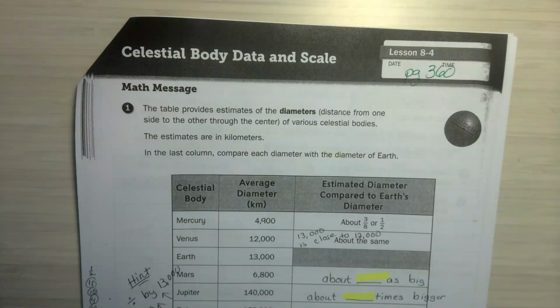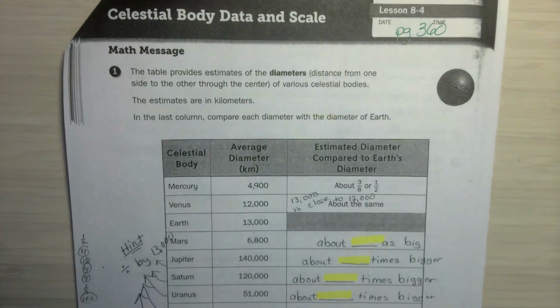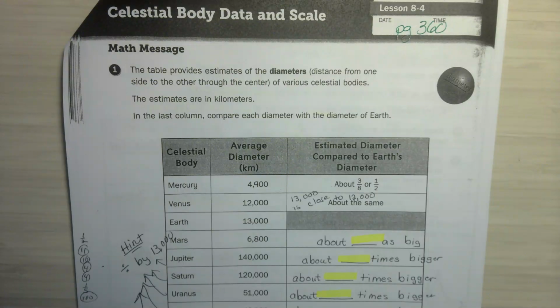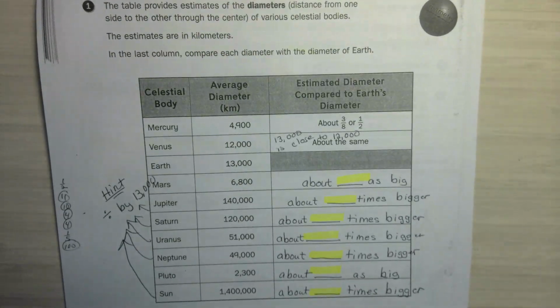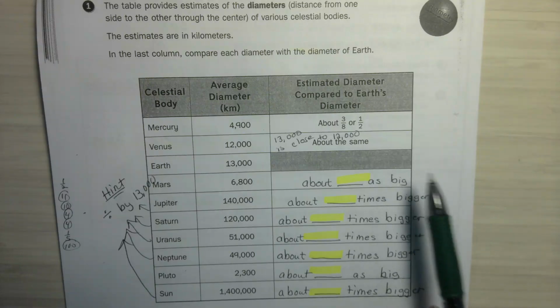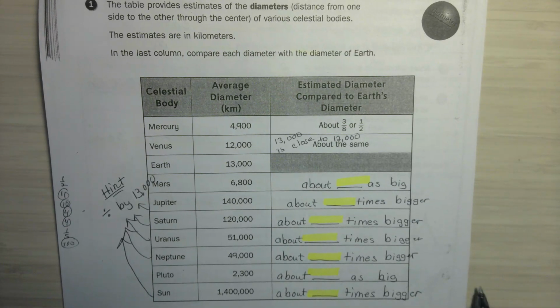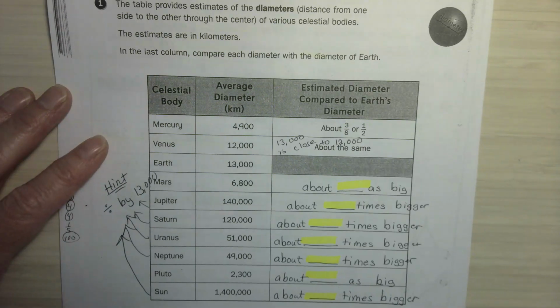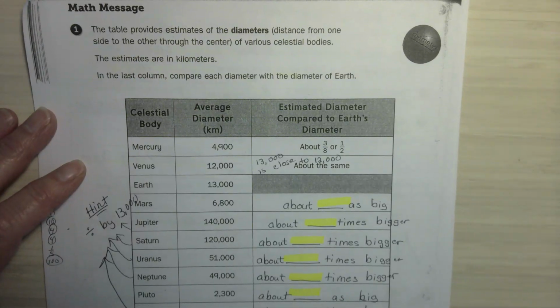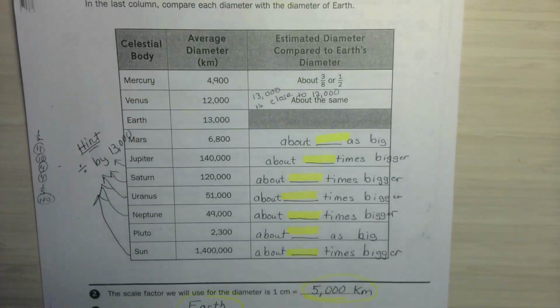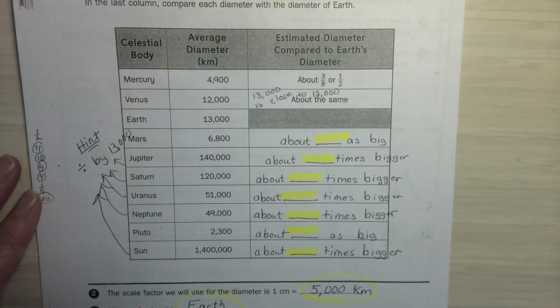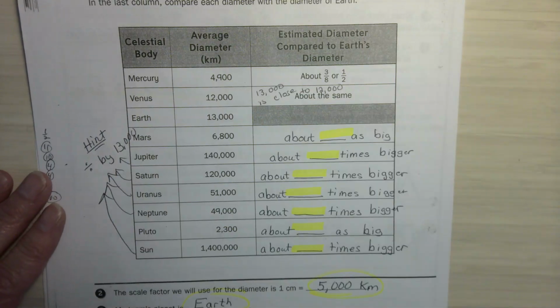Our math message. The table provides estimates of the diameter. These are not exact, they are estimates of the diameters, which is the distance from one side to the other of the center of various celestial bodies. The estimates are in kilometers. In the last column, compare each diameter with the diameter of Earth, okay? So that's what they are doing. Now, I've given you some hints on this page to help you figure out what to do. Now, you will need a calculator. You can use the one on your Chromebooks, or you can get one.